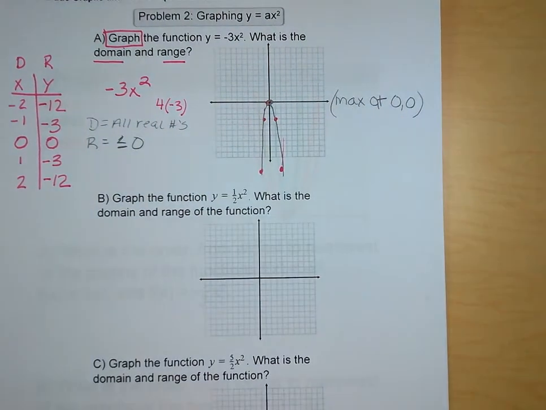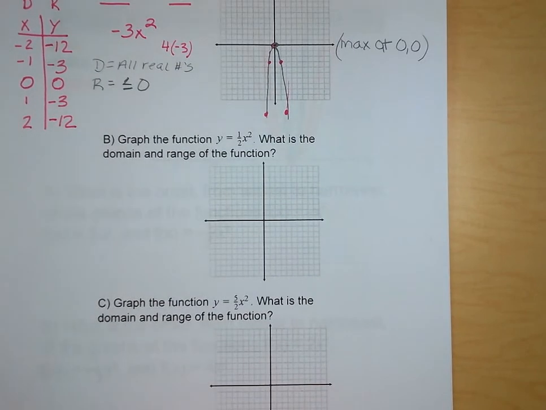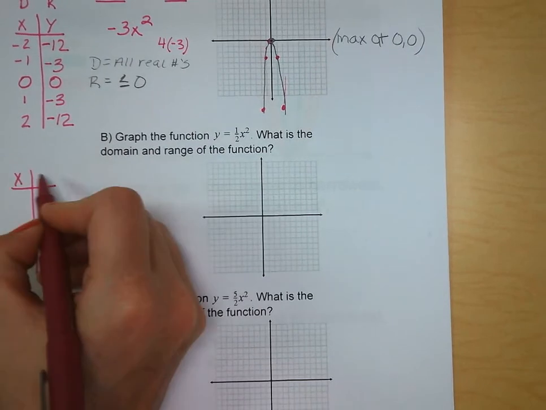All right, so let's take a look at letter B. We're going to graph the function y equals 1/2 x squared. And again, we're going to identify the domain and the range. So we put a couple points in there.